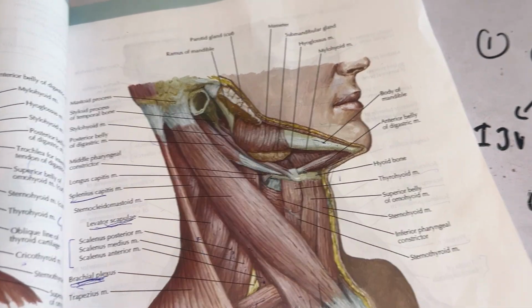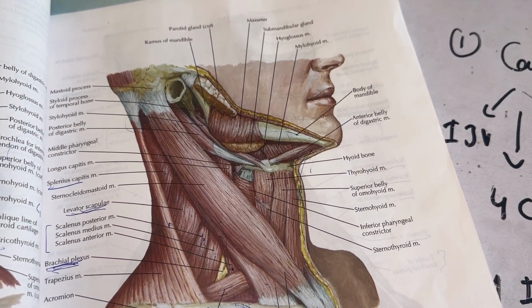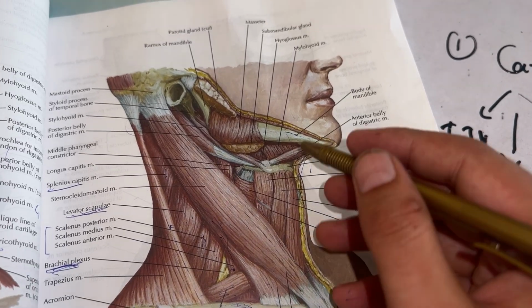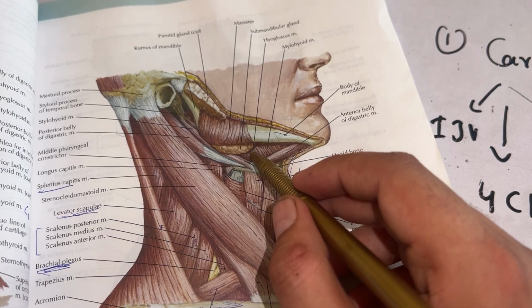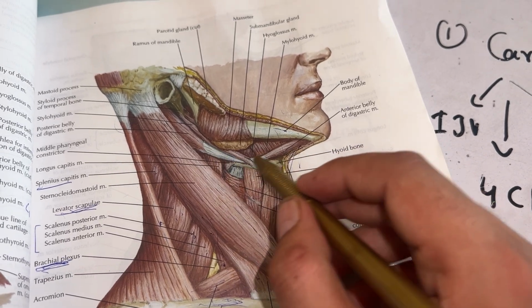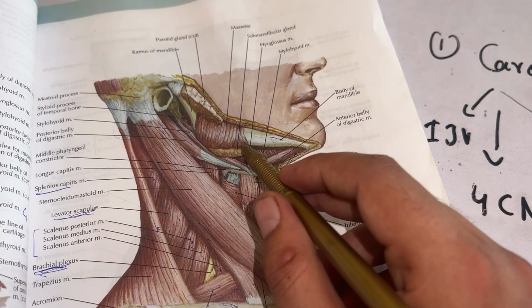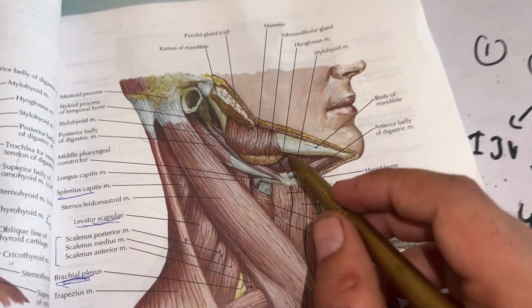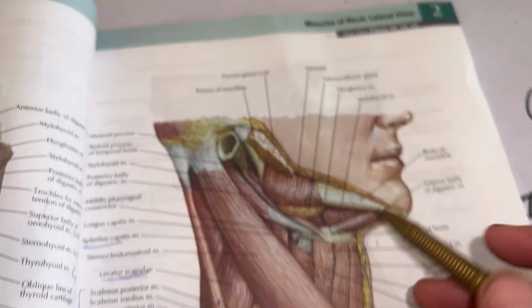So these two muscles divide the anterior triangle of the neck into four subdivisions. Okay, so this triangle, which is below the body of the mandible but above the digastric muscle, is the digastric triangle or submandibular triangle.